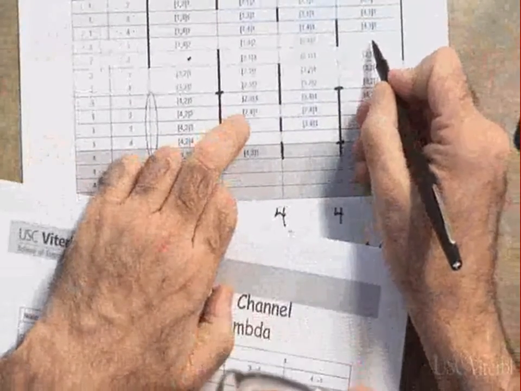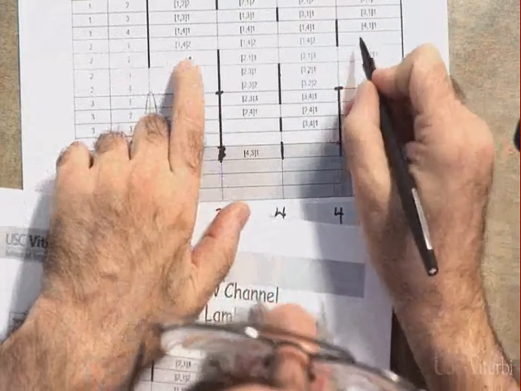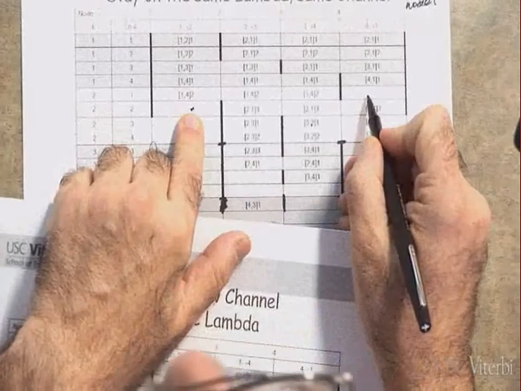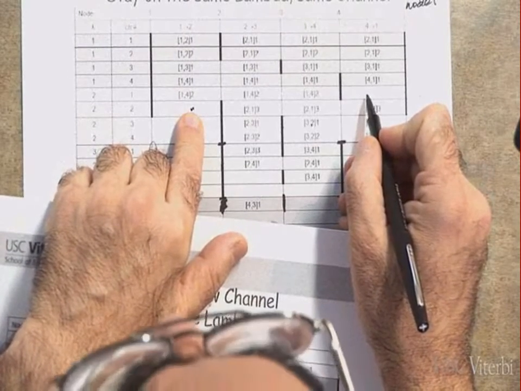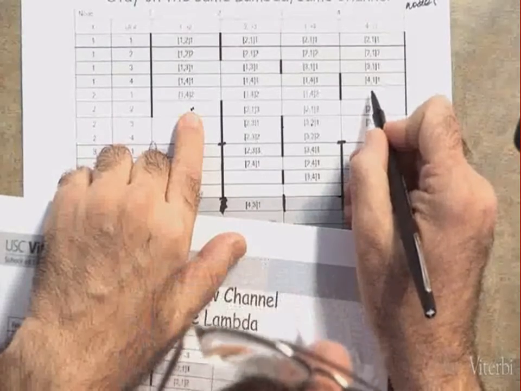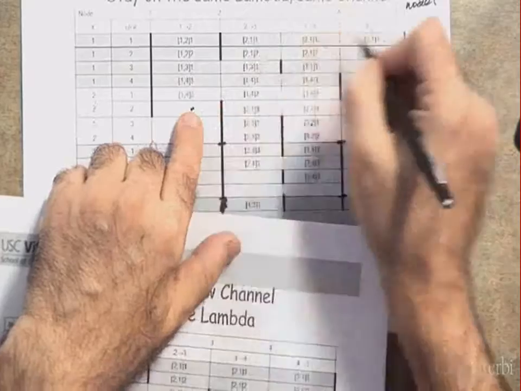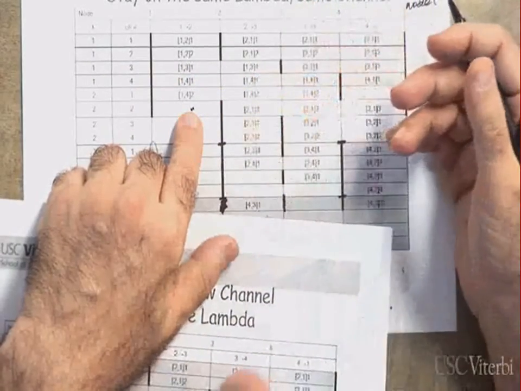Do you go back to the previous one? Is this empty? Is this wasted? Where is this one originating? At 4. Where is it terminating? At 2. Yes? In here, I could not use it. Why? Because we have exhausted all the channels on this wavelength. Did you get my point or not?